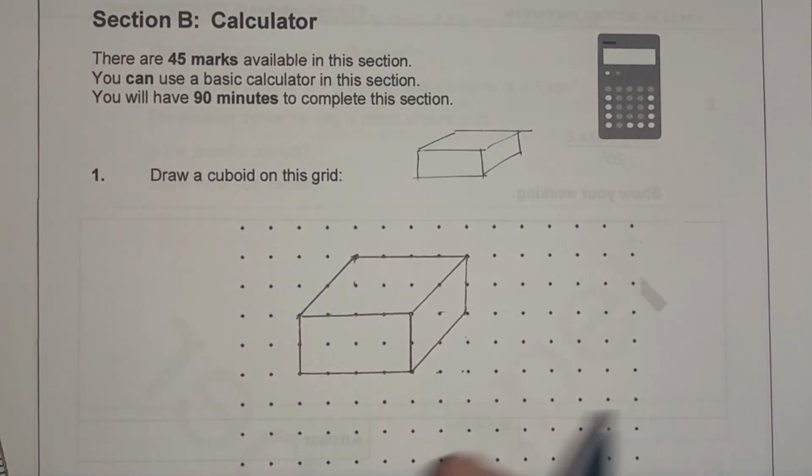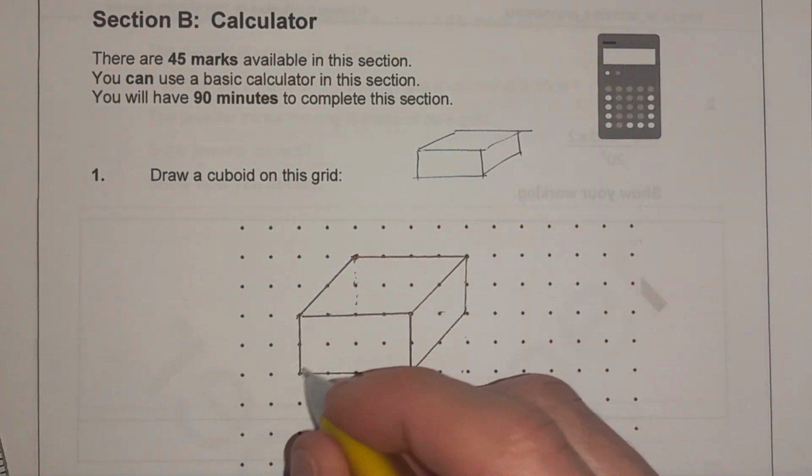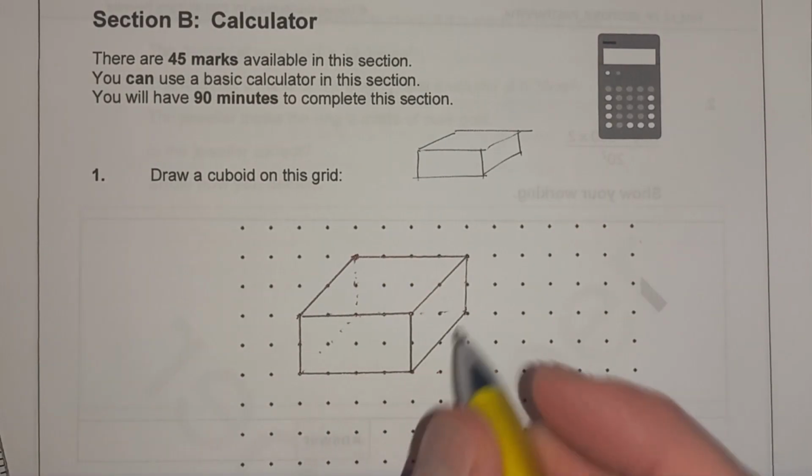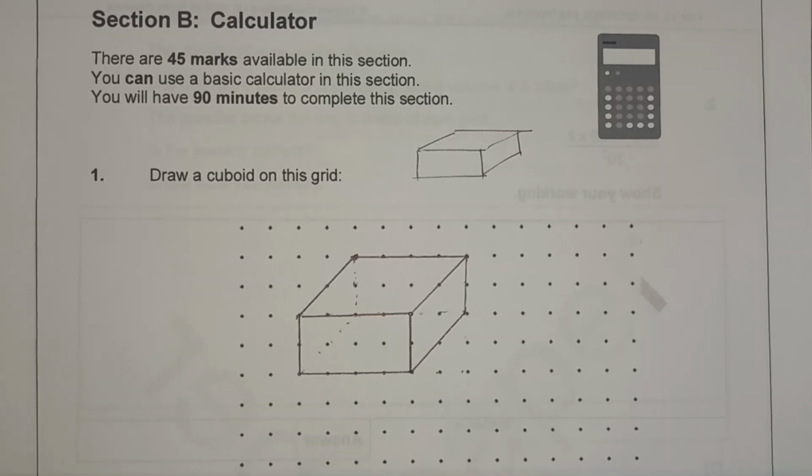There's our cuboid. Some people might like to do it so that you can sort of see a dotted line and see the lines in the background, almost like it's a see-through shape, but it doesn't matter. Either one of those would be fine. And that's for 1 mark.